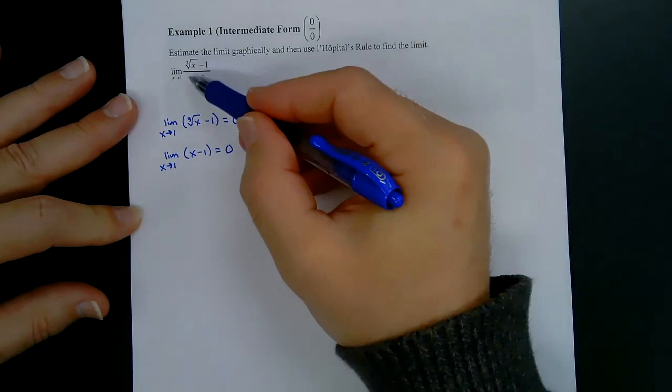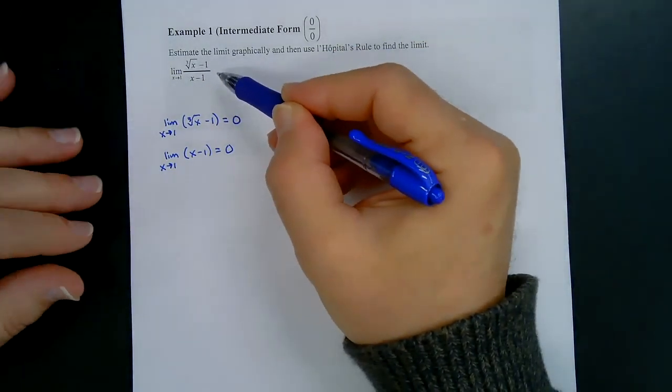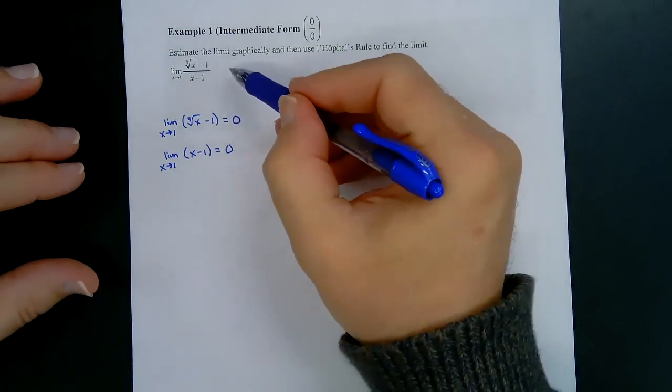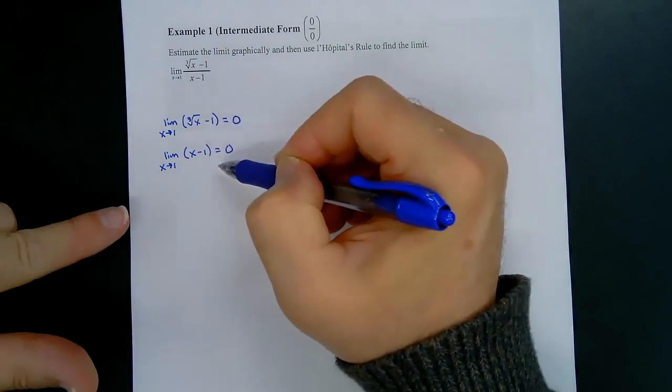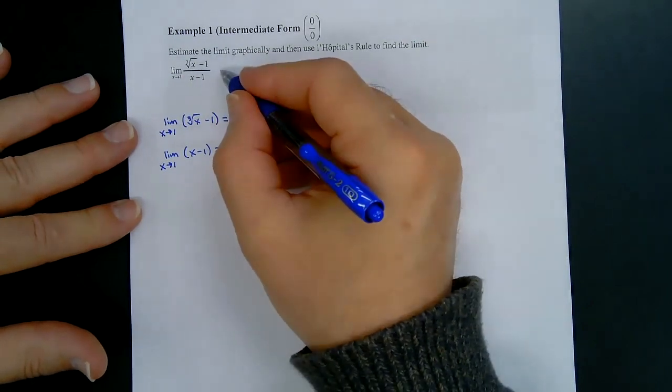So you don't want to do a direct substitution, because something can't equal 0 over 0. And that's why you can't write, oh, this is equal to 0 over 0, okay? You have to write these two limit statements. Now, this is x to the 1/3, so I'm going to go right to taking the derivative.